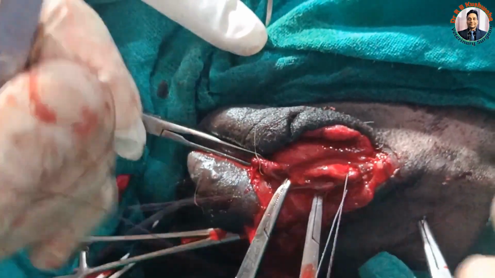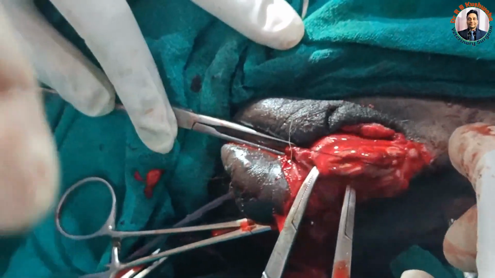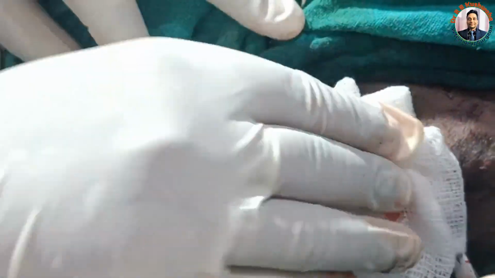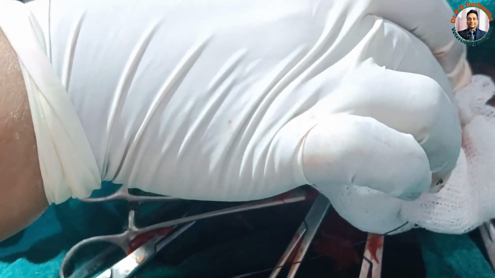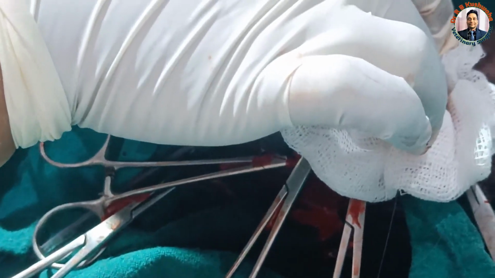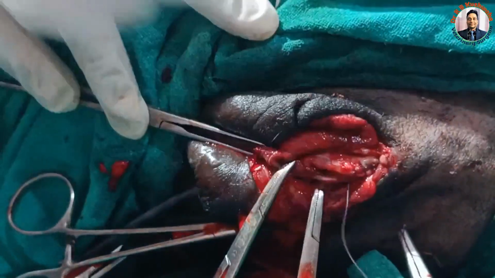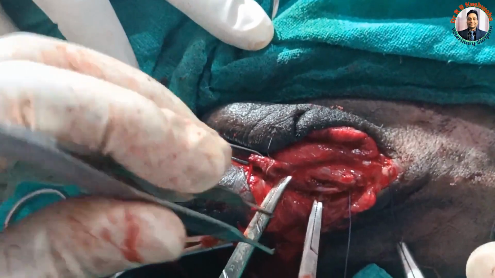If it is too loose, it becomes a diverticulum-like structure, or there is a swelling at the ventral aspect. And if it is too tight, there is a chance of dehiscence.